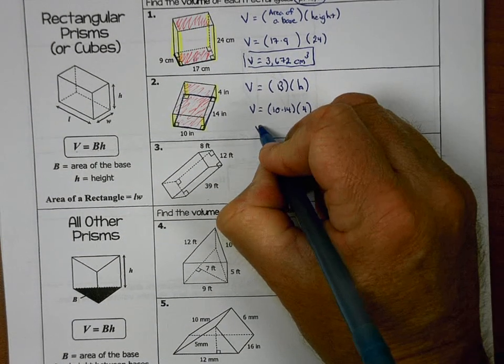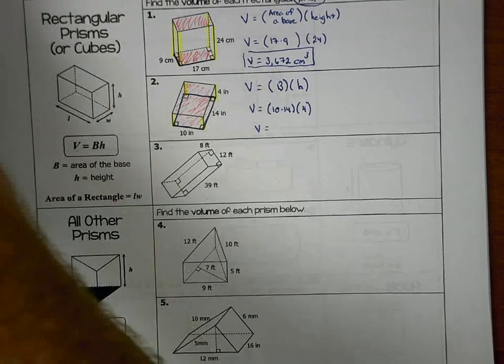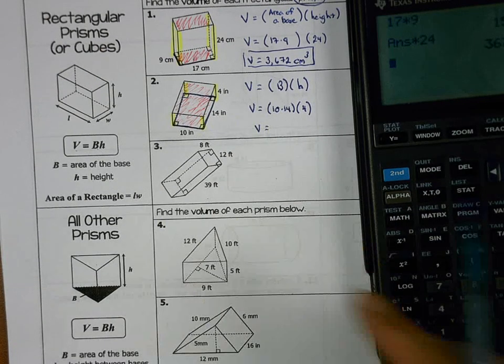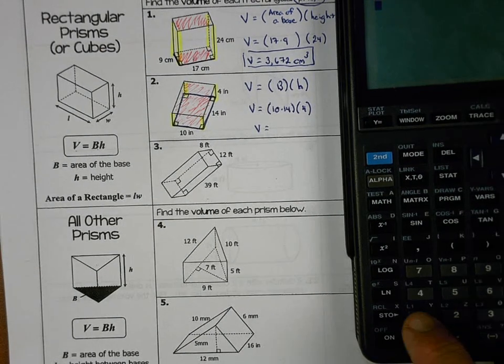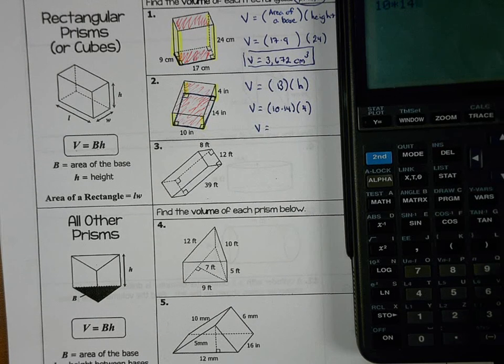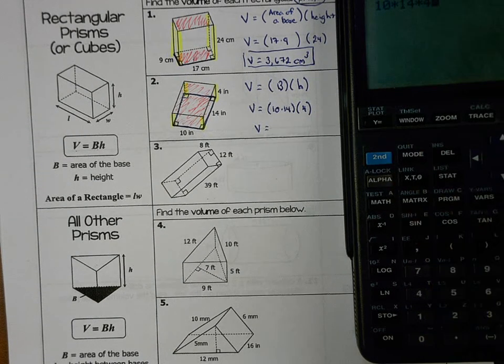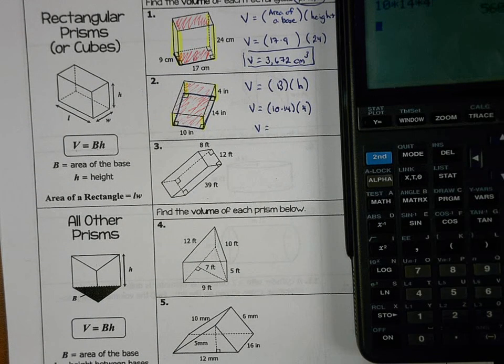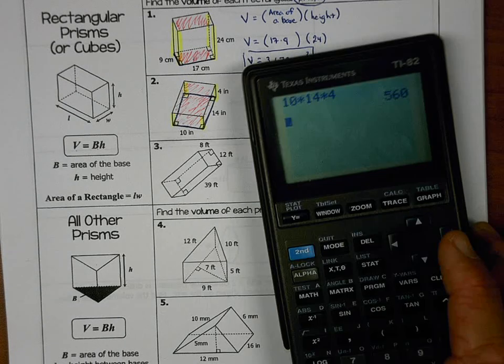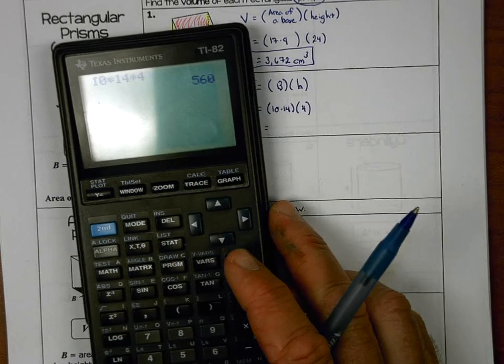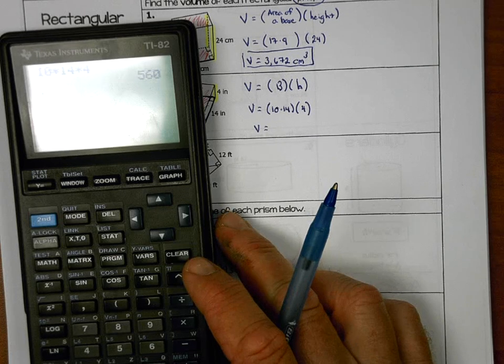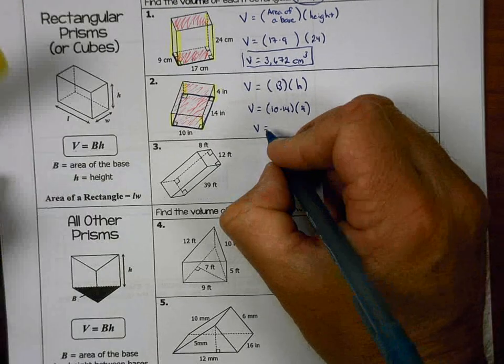So then my volume is going to be 10 times 14, times 4. Okay, so I go 10 times 14, then I multiply that by 4. I don't have to press equals after 10 times 14, and I get 560. There we go. You can't see that right there. So my volume is going to be 560 for number 2.